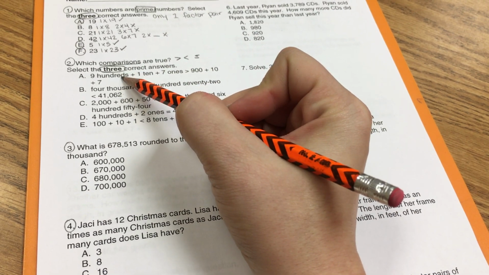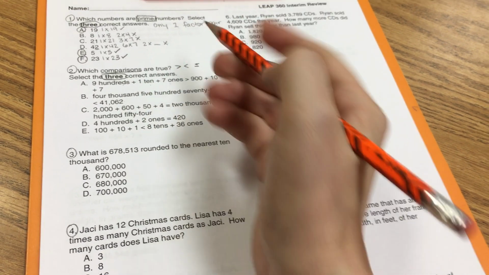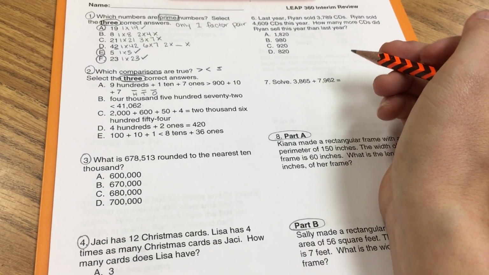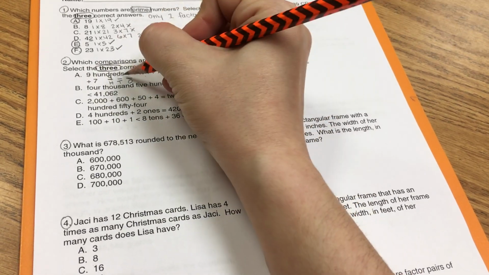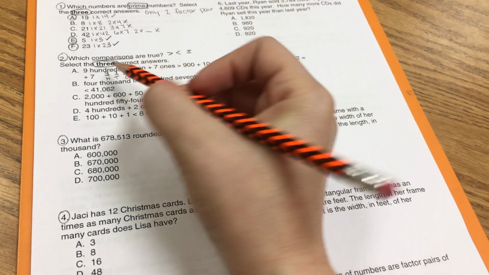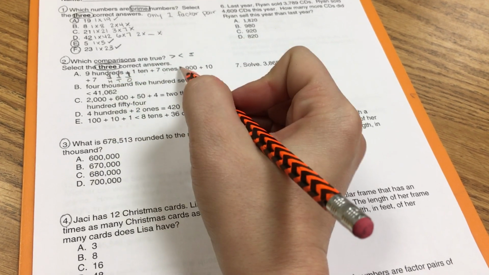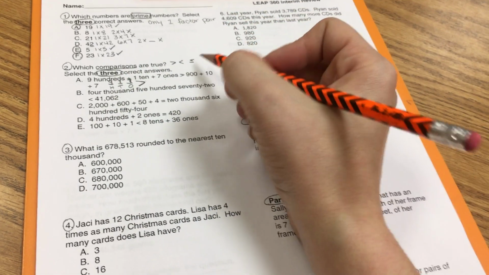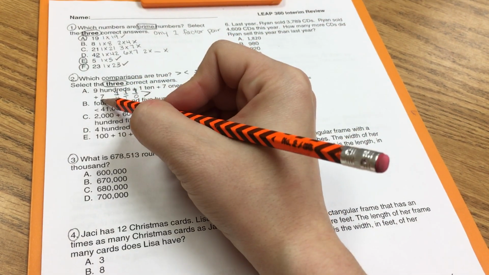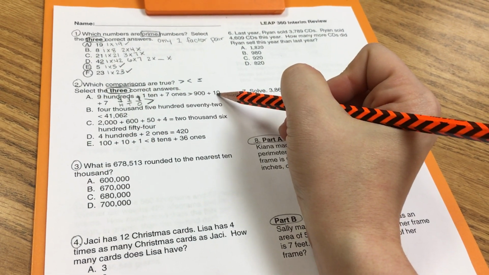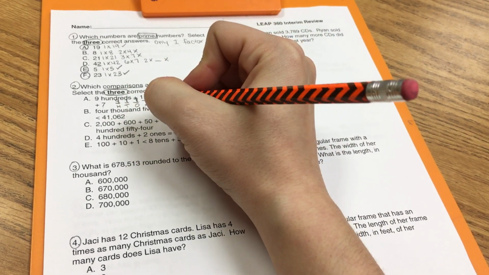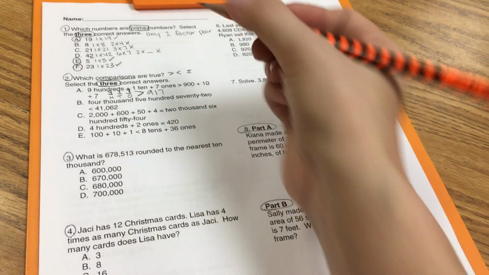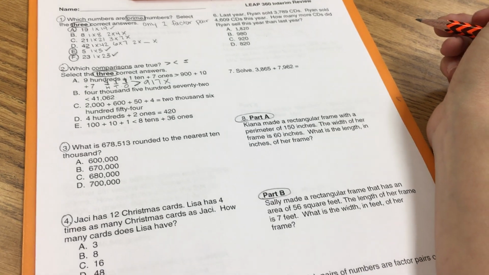So if I have 9 hundreds, 1 10, and 7 ones, I have hundreds, tens, and ones. Don't forget about those cheater charts. I have 9 hundreds, 1 10, and 7 ones. So it says 917, and it has the greater than. So it's saying 917 is greater than 900 plus 10 plus 7. Well, 900 plus 10 is 910, plus 7 more is 917. Well, is 917 greater than 917? No, they're the same. So A can't be correct.